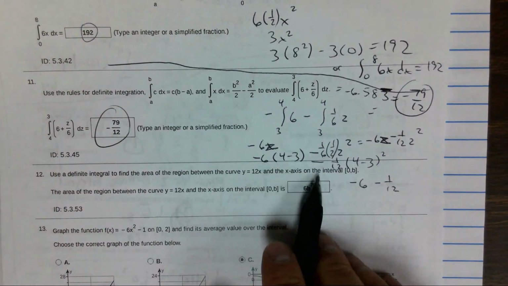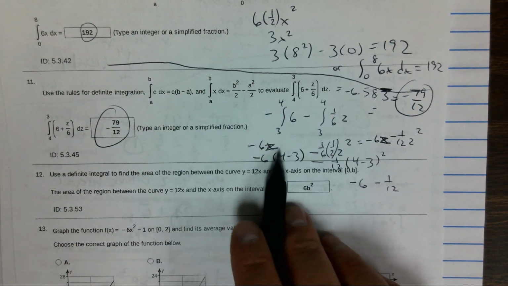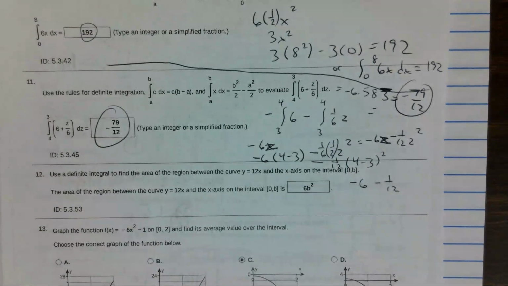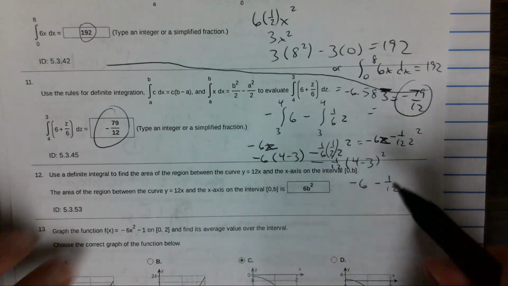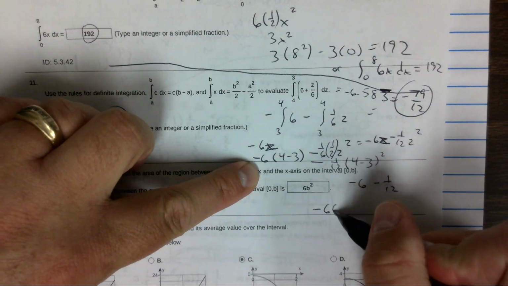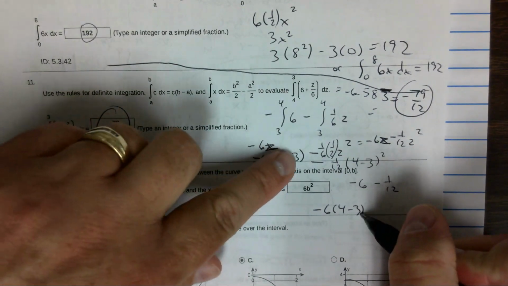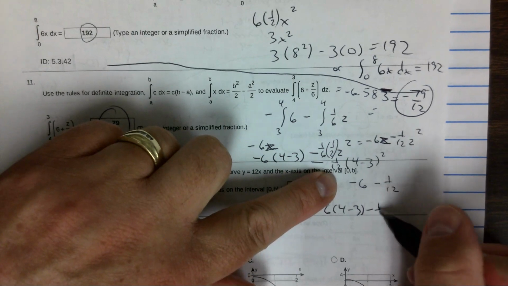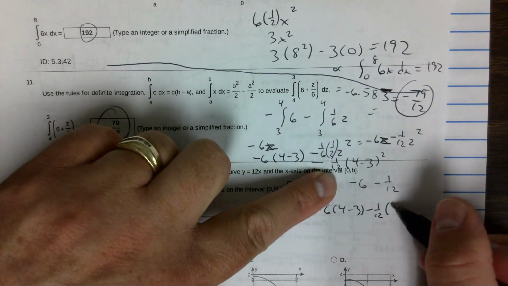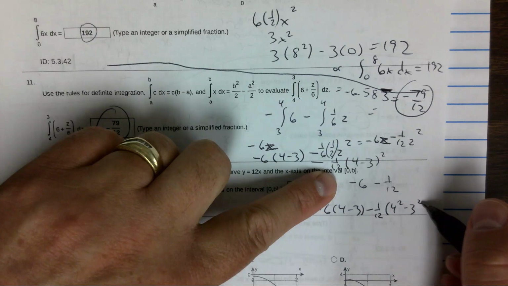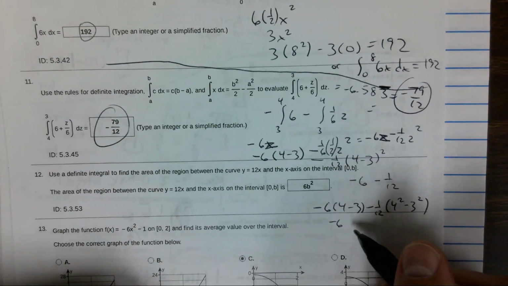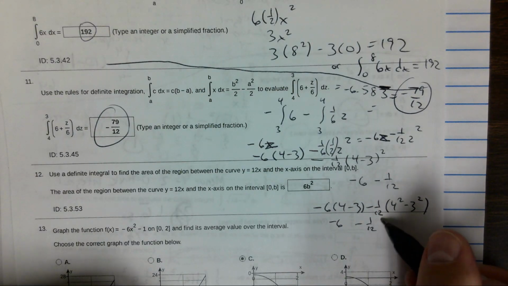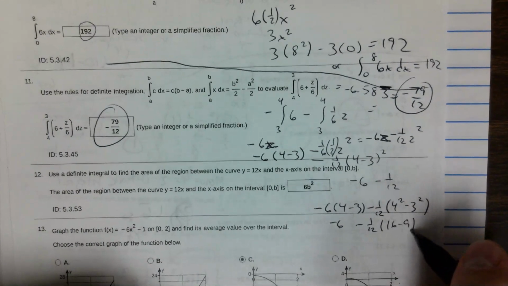I'm going to pause it, see if I can figure out my mistake. It's probably because I didn't line it up right. Okay, I have an idea. So my idea is, what if we had negative 6, 4 minus 3, and then this is minus 1/12, but what if this should have been 4 squared minus 3 squared, like that? Then that's negative 6 times 1, and then you have 16 minus 9.